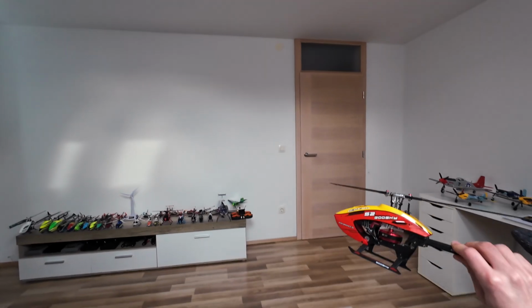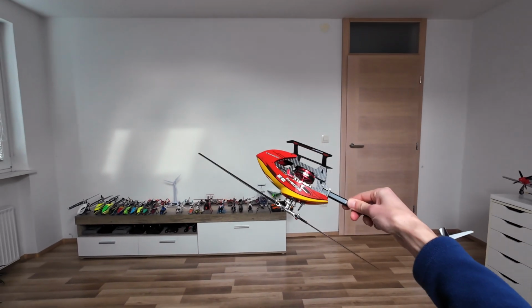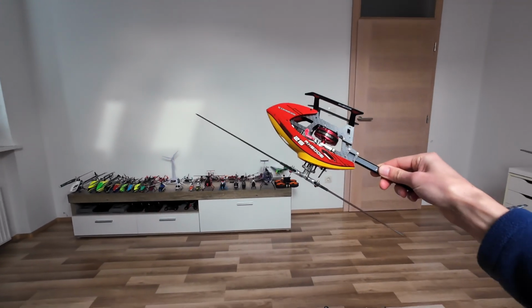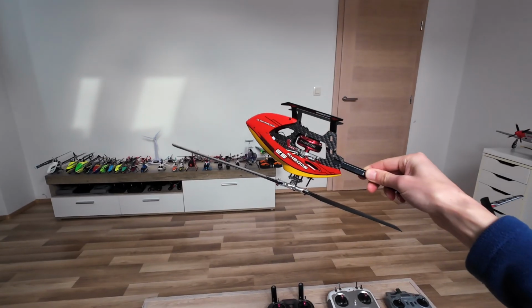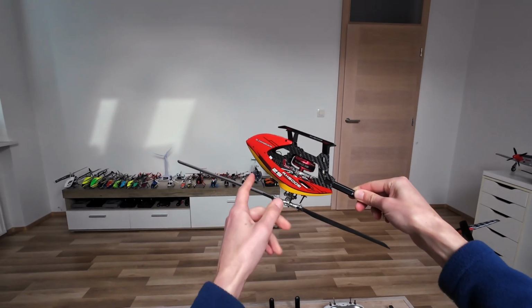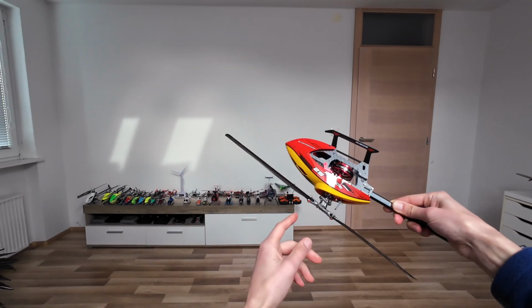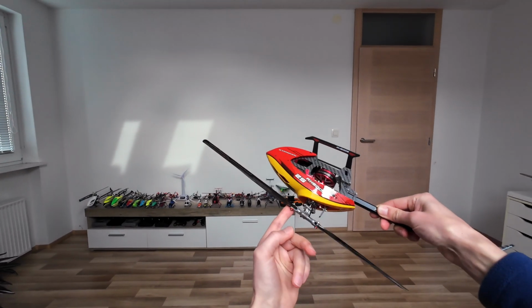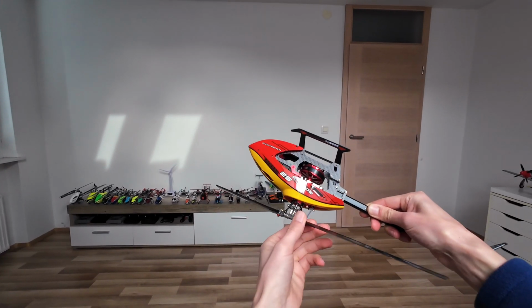So you are flying your helicopter, practicing some 3D maneuvers and you lost orientation. You hit throttle cut. Now when you hit throttle cut, the ESC will stop providing power to your motor, but of course the rotor, because of the inertia, will still spin quite fast.